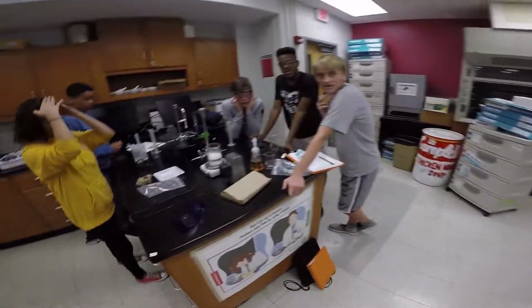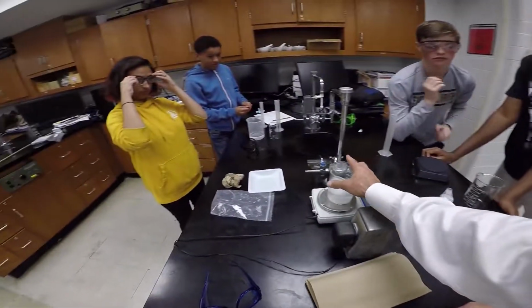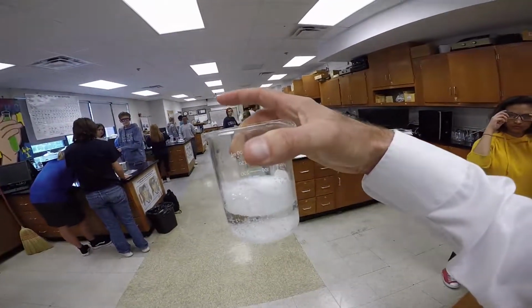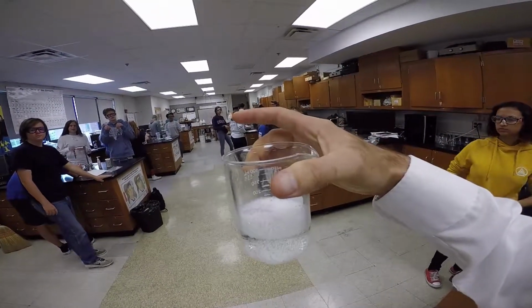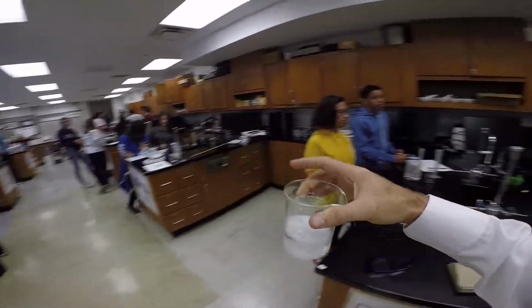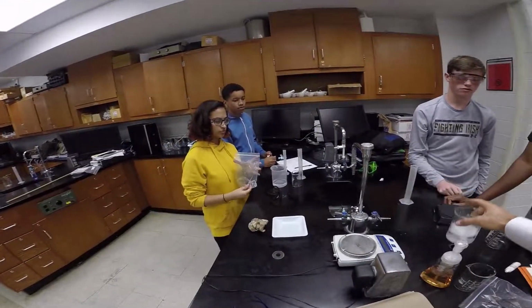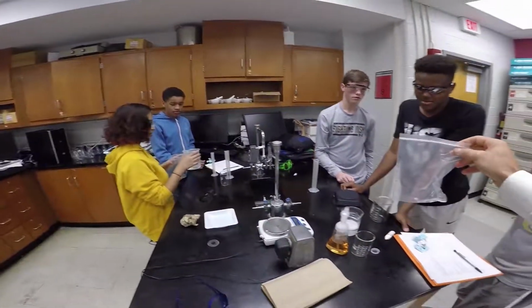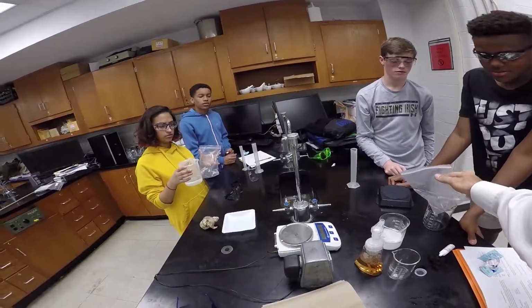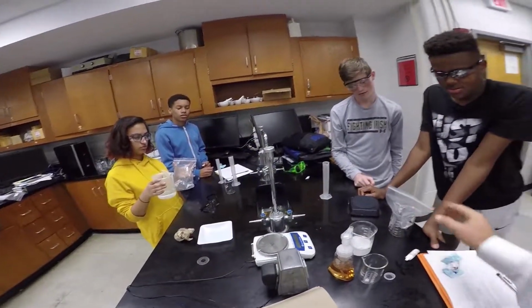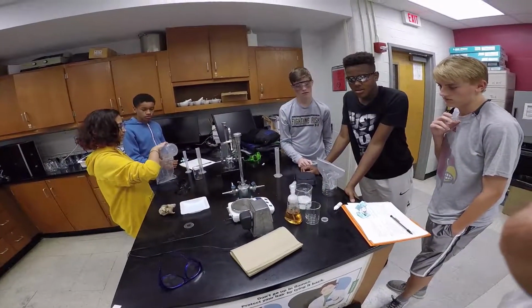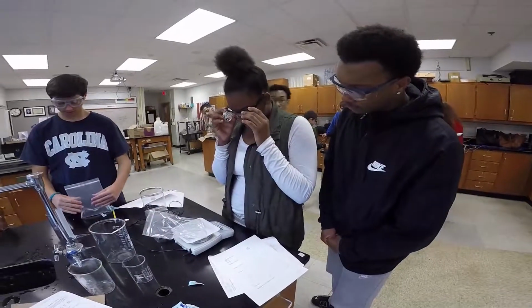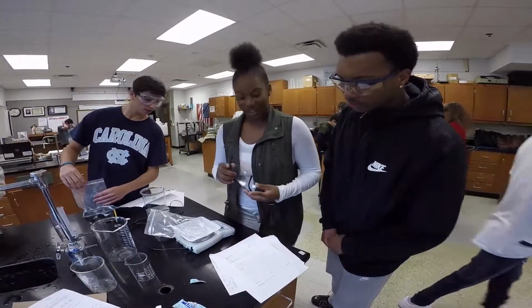Now, this is not what you're supposed to be doing. The reaction should be happening inside of the bag to do what? To catch the gas, right? That's why there's a bag right here. Yeah. So you can do it again. You're going to do it twice, but you're going to have to scratch that particular reaction as well.